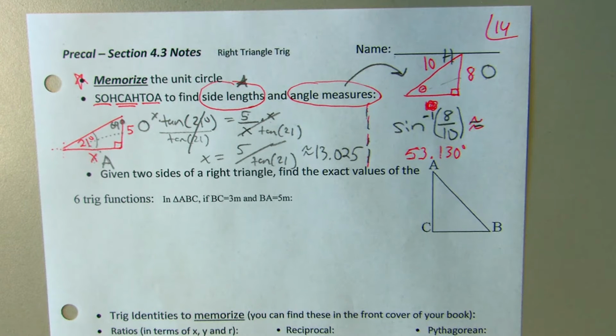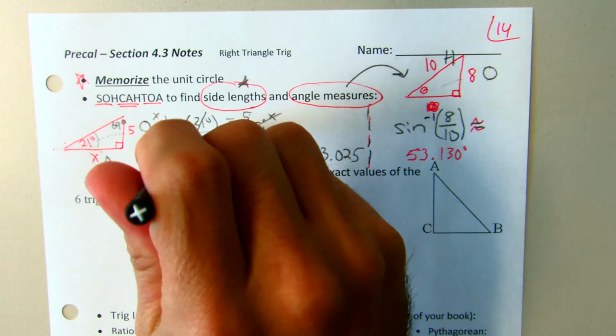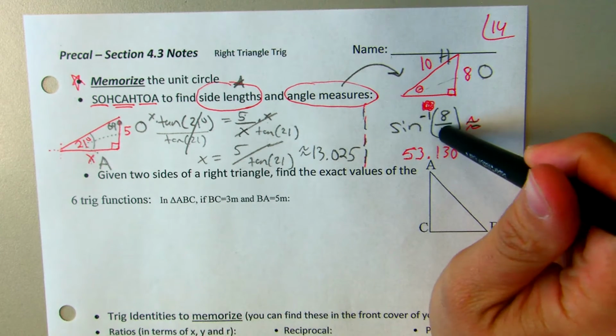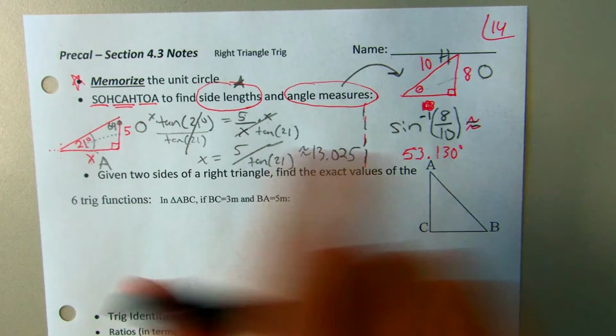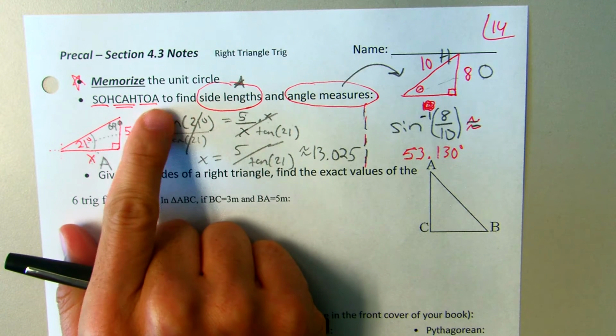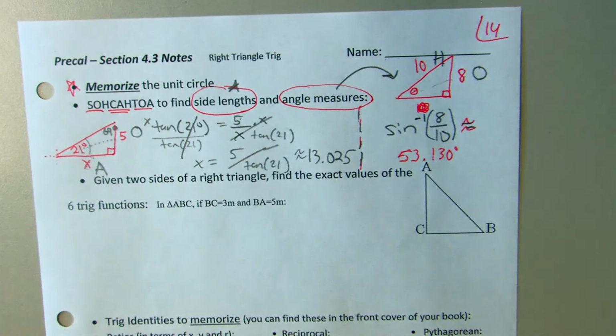So not much work to be had, but those are both important skills. So finding side lengths, set up an equation with SOHCAHTOA, finding angles, set up an expression with an inverse trig function. Sine is always opposite over hypotenuse, cosine is always adjacent over hypotenuse, and tangent is always opposite over adjacent.